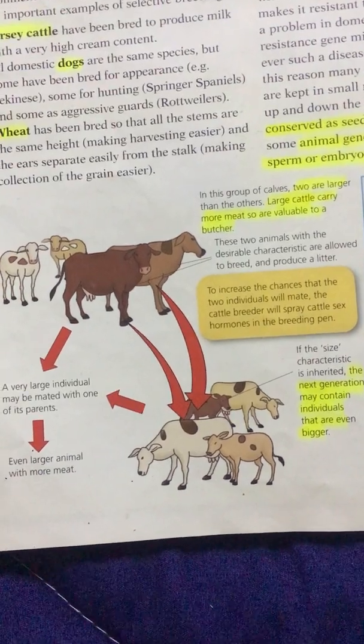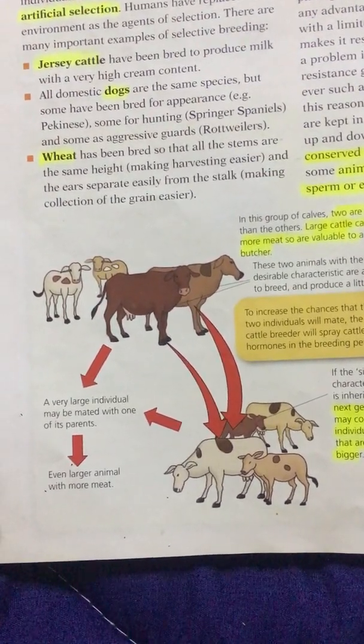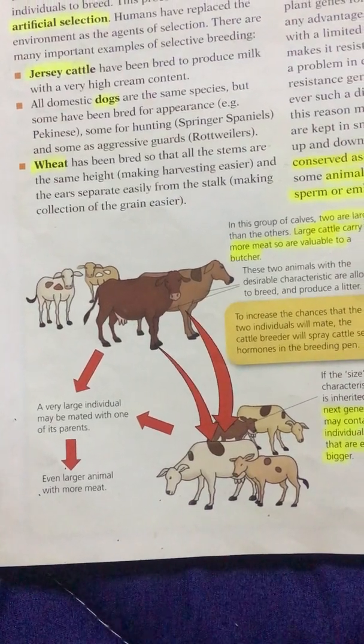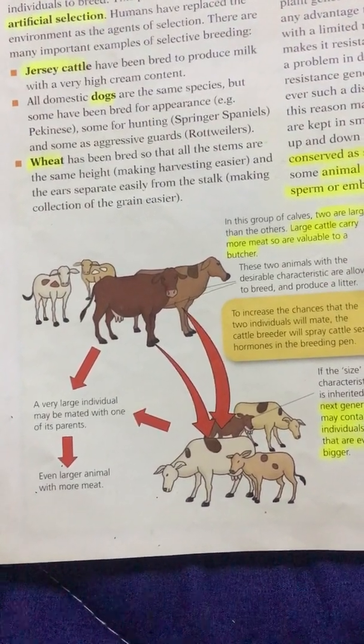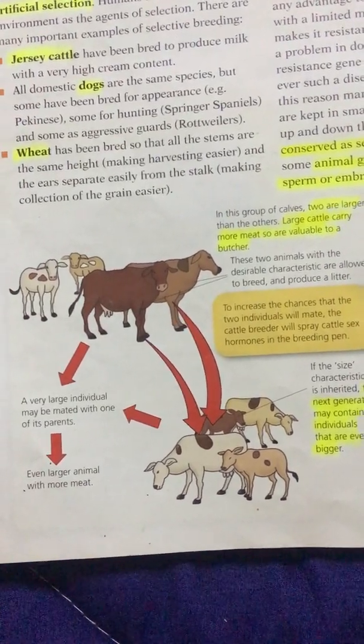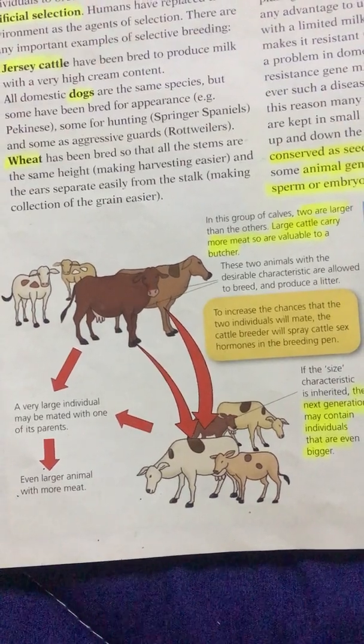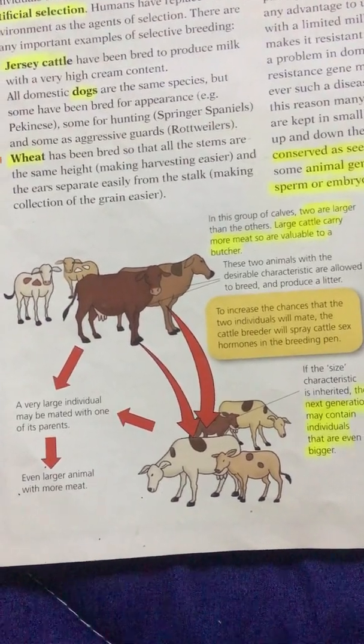A butcher here means the person whose trade is cutting up and selling meat in a shop.